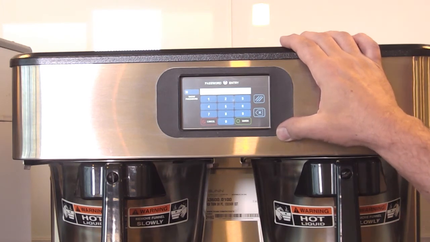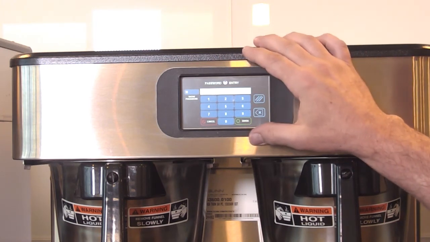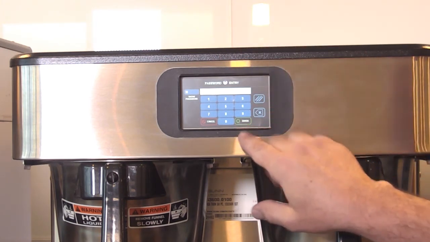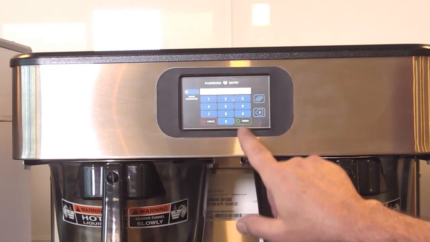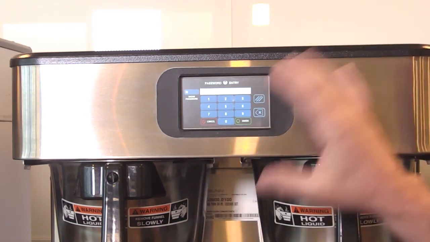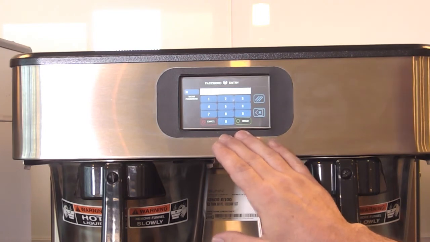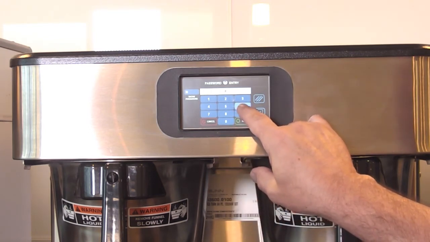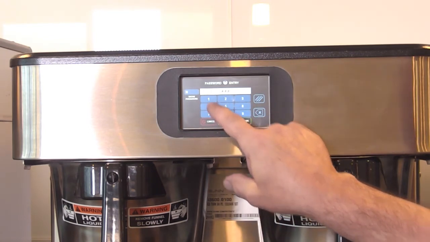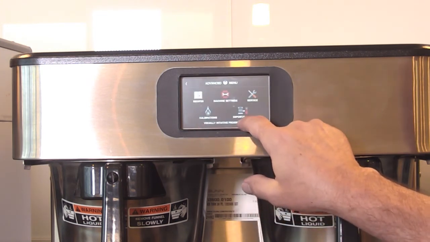Okay, so this is the password screen right here. We don't have a password in this machine, so I can just hit enter and get into programming. But if you're stuck and you can't get past this screen, just push in 6601 and it'll let you into the programming.